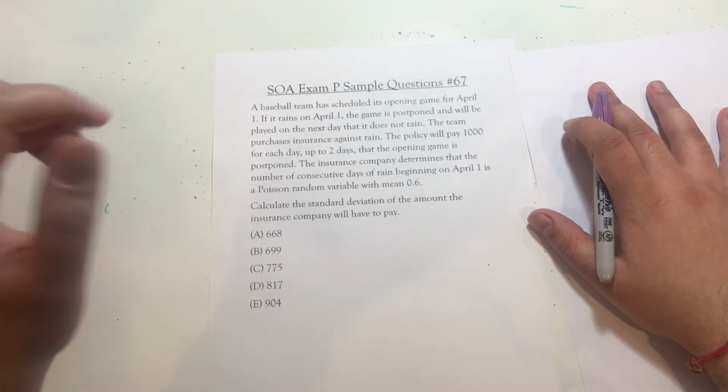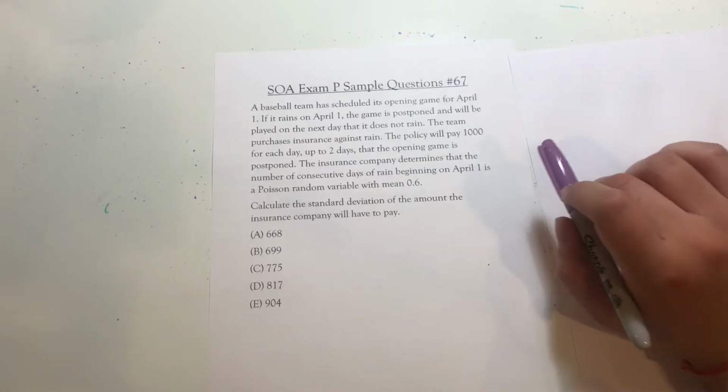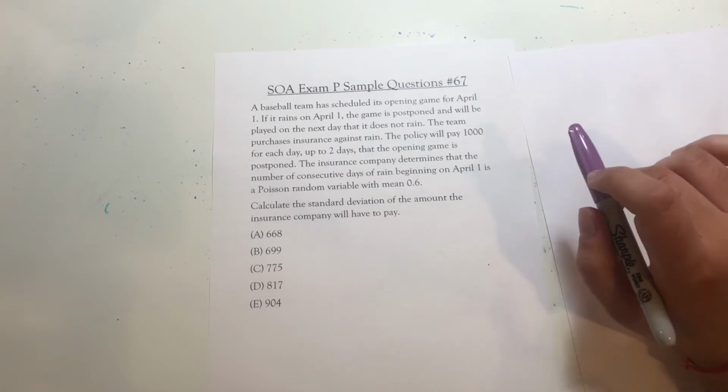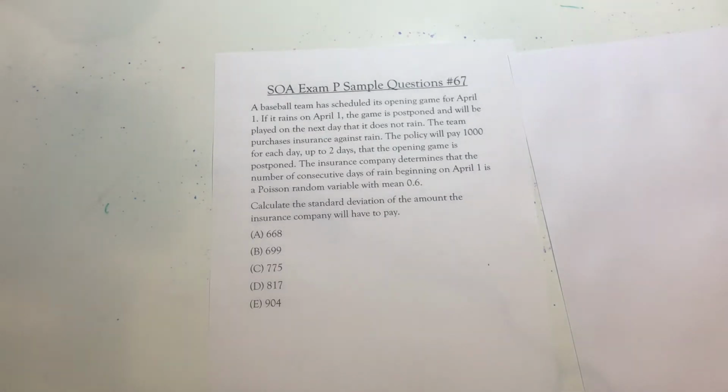The policy will pay $1,000 for each day up to 2 days that the opening game is postponed. The insurance company determines that the number of consecutive days of rain beginning on April 1st is a Poisson random variable with mean 0.6. Calculate the standard deviation of the amount the insurance company will have to pay.